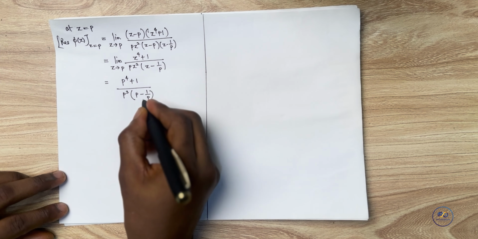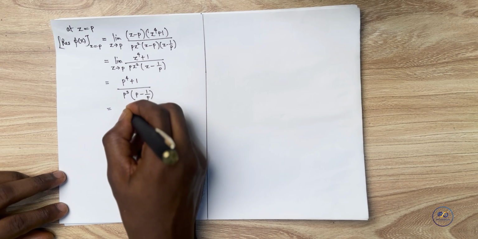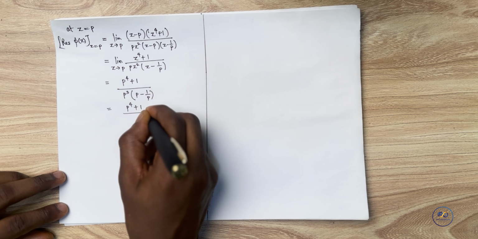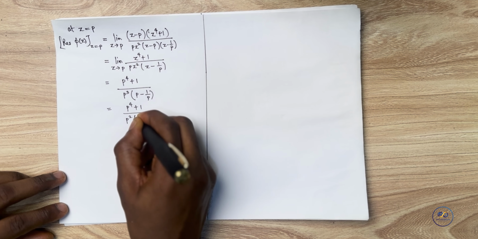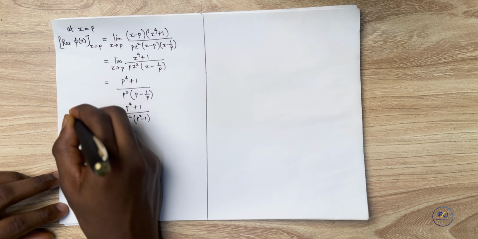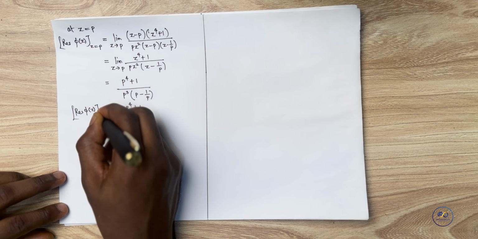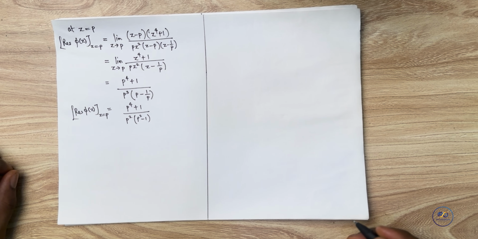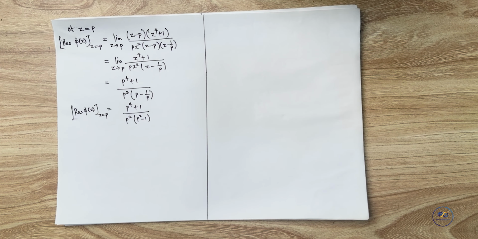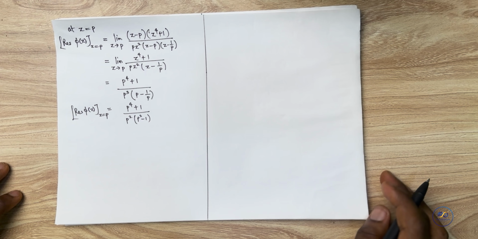Taking the LCM will cancel out one of these. So we have p raised to the power 4 plus 1 divided by p squared minus 1. And this would be the value of the residue of phi of z at z equals p. So now we have both residues that are valid within the question, based off the region of focus.